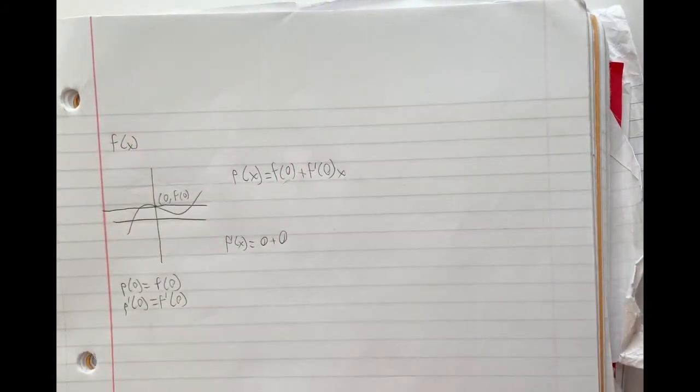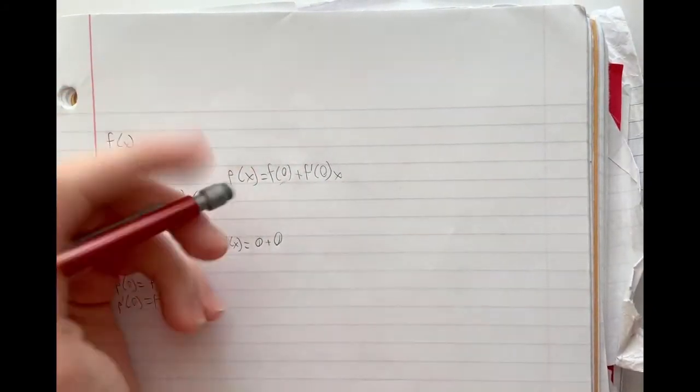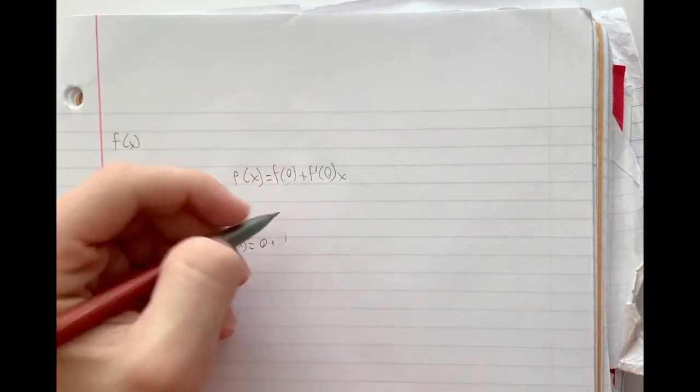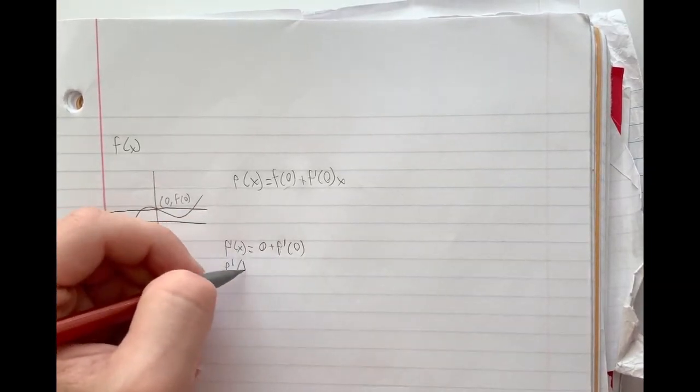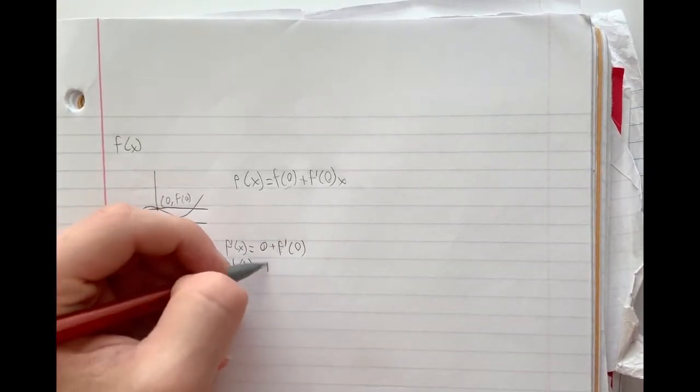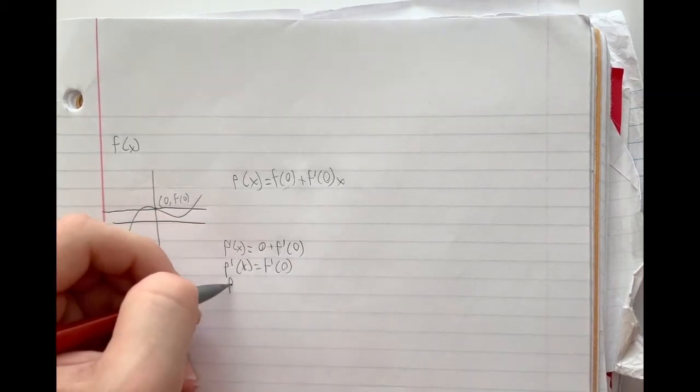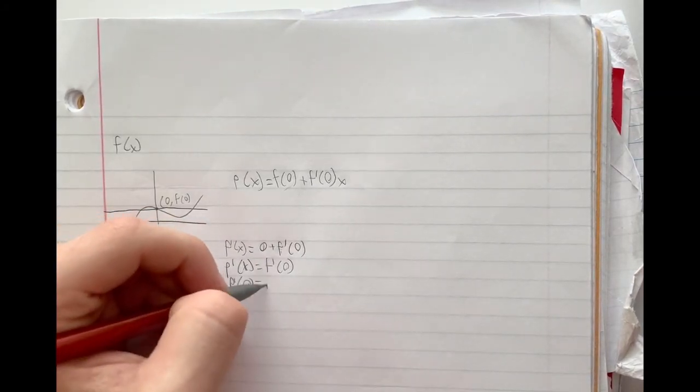So here's what we're going to do. We write an x here. Now, if you notice, taking the derivative of some constant times x is just equal to that constant. So look, we've succeeded. P prime of x equals f prime of 0, and therefore it follows that P prime of 0 is also equal to f prime of 0.